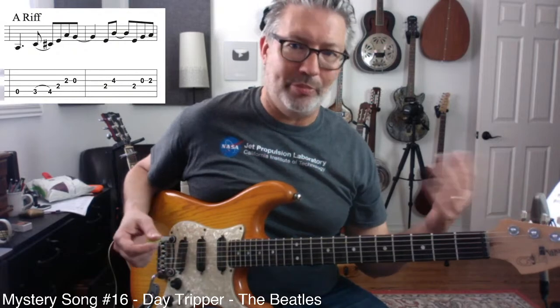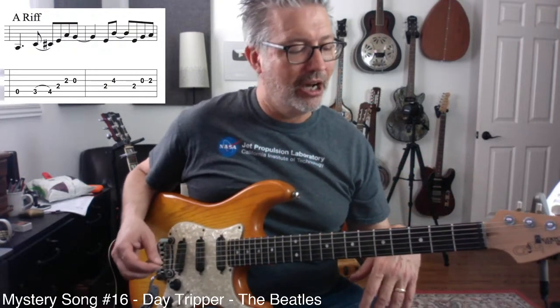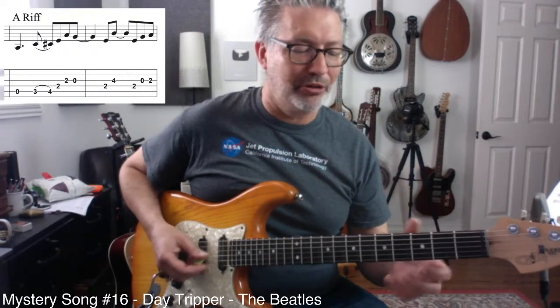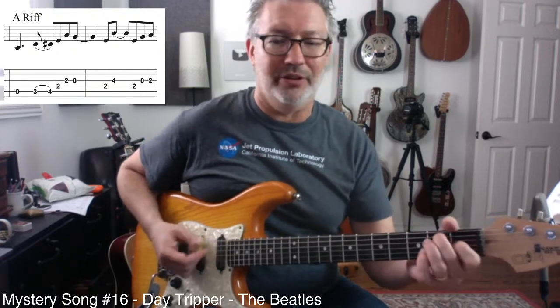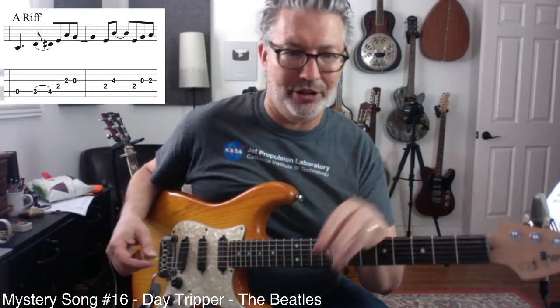Play like a B minor pentatonic or B minor blues. I'm sorry, E minor pentatonic or E minor blues that works fairly well over all 3 chords. People are used to hearing those licks over all 3 of the chords.